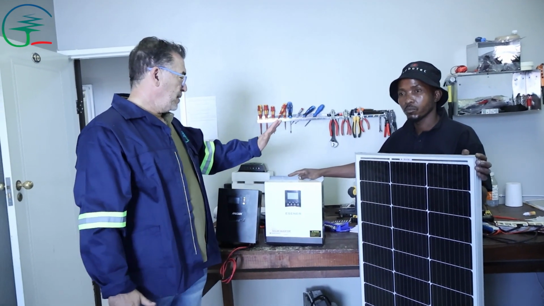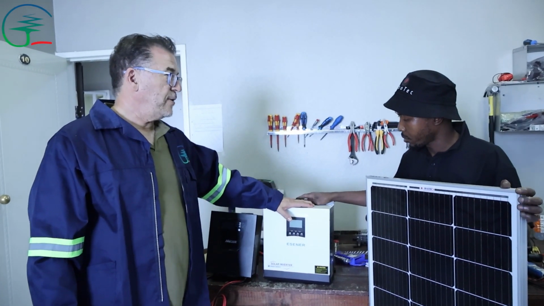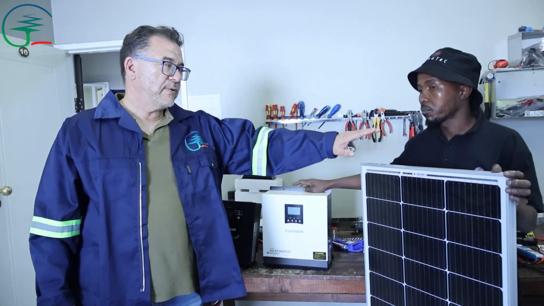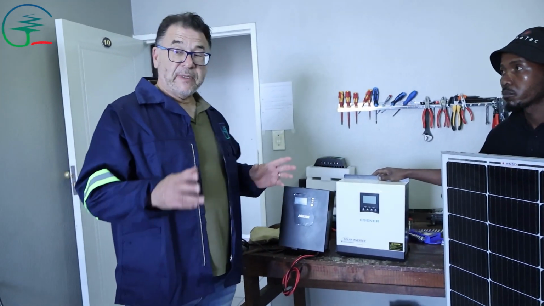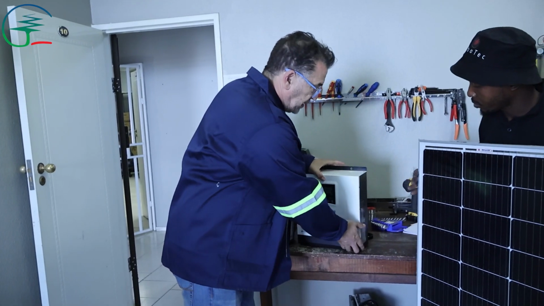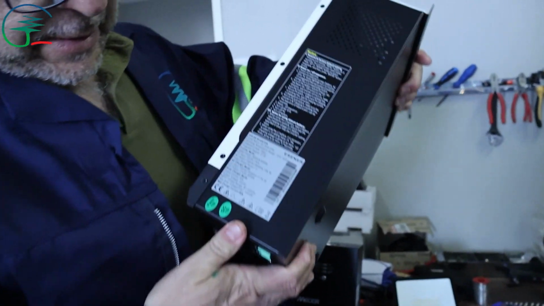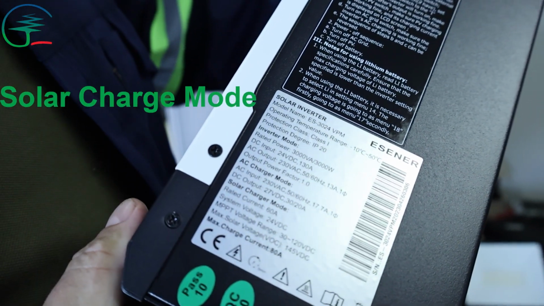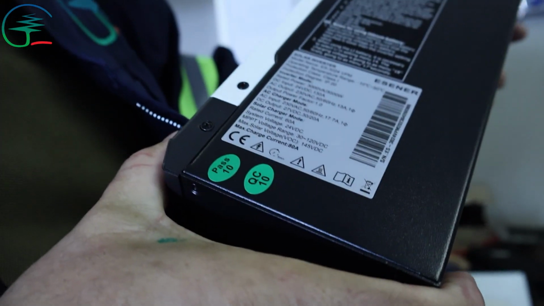You must look at the parameters or values on the inverter, and you must also look for certain values on your solar panels, which I will explain to you now in detail. So the first thing you do, you go to your inverter. On the side of your inverter, you will see a portion called solar charge mode.